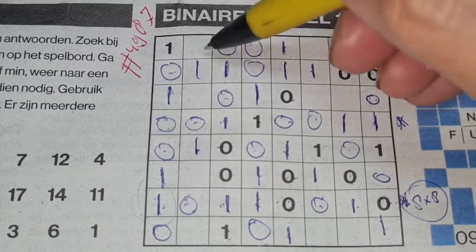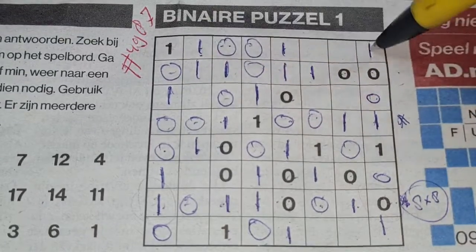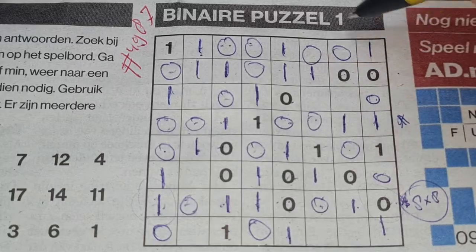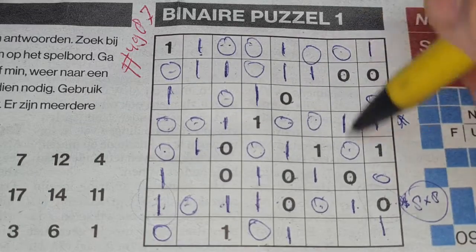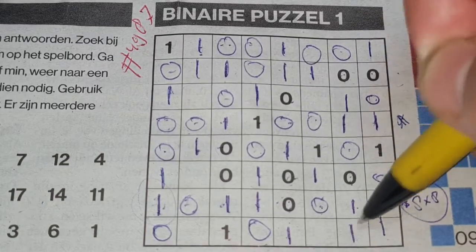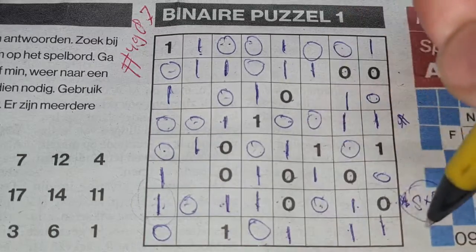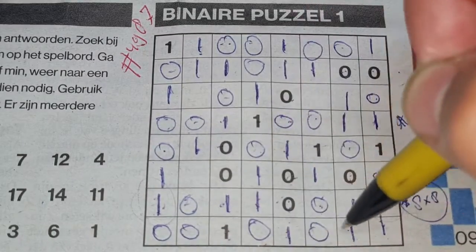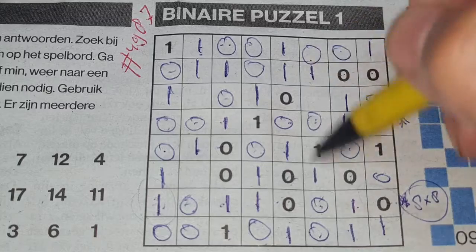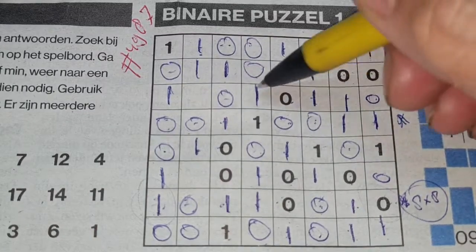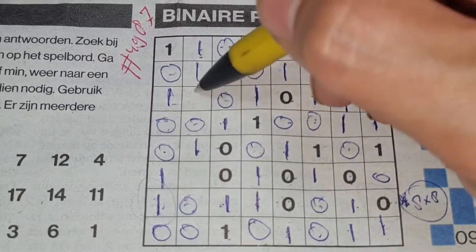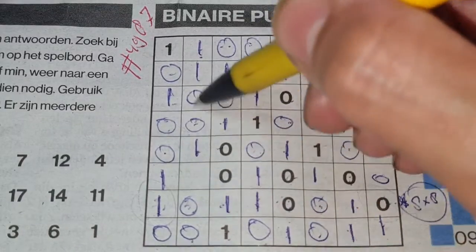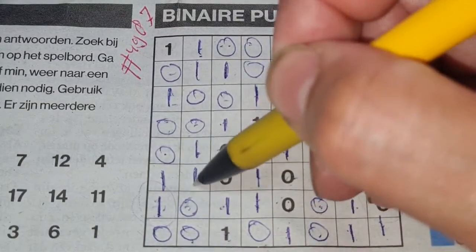Double O, here 1, there 1. 4 1s we have here, so the rest are O's. 4 O's we have here, so the rest are 1s. 4 1s we have here in the last row, so the rest are O's. 4 O's we have here, so the rest are 1s. 4 1s we have here, so the rest are O's. And 4 O's we have here, so the rest are 1s.